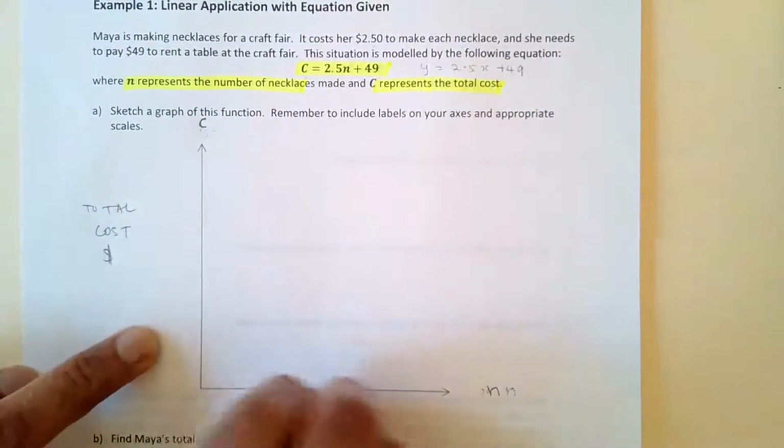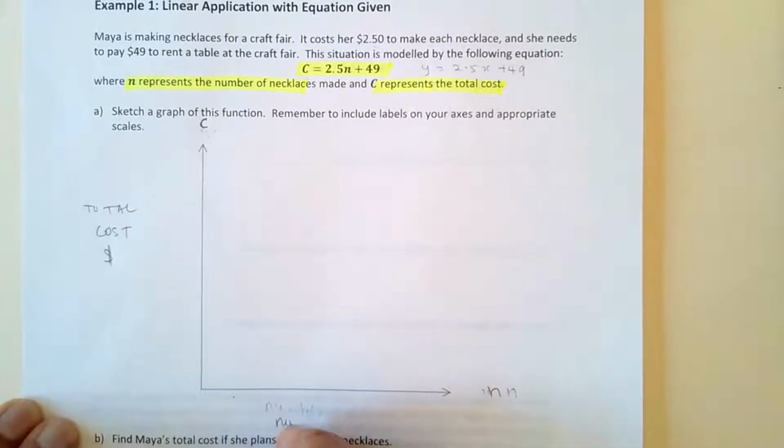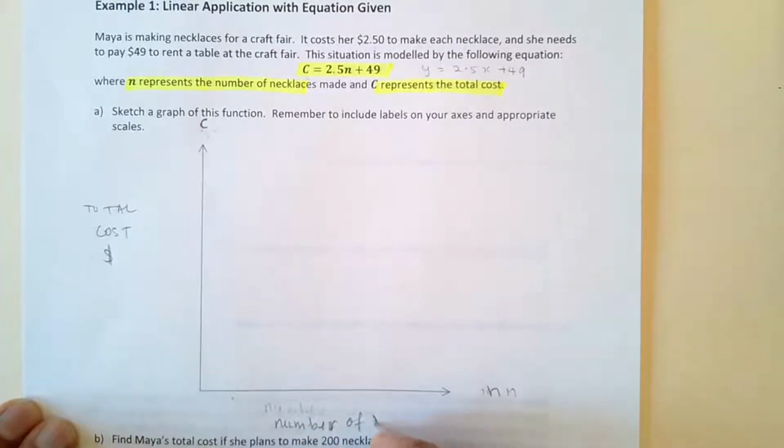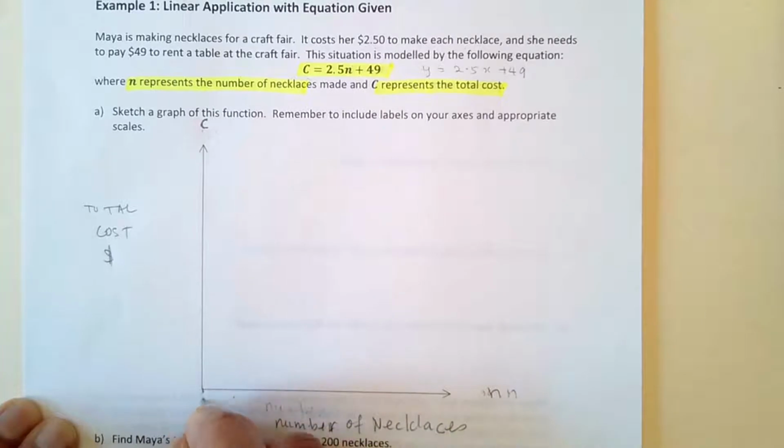Let me put this a little lower so I get some space to put my values. Number of necklaces. Now, start from 0 here.